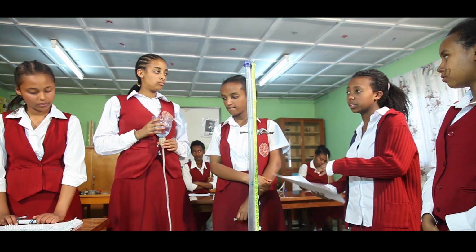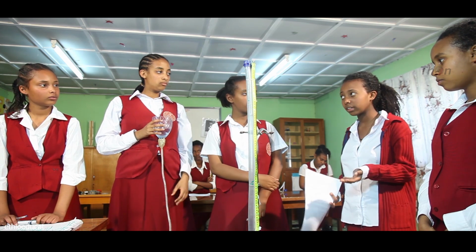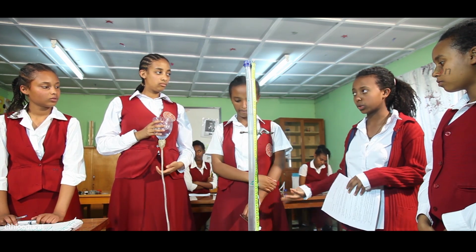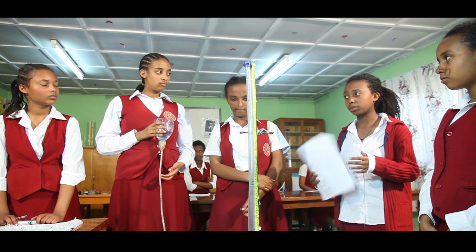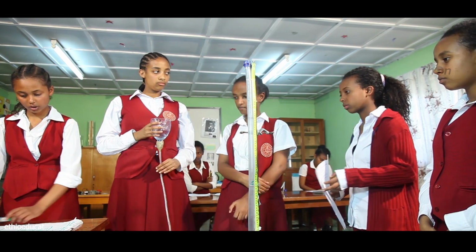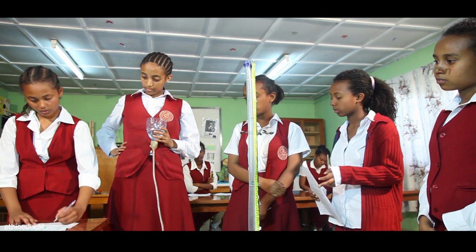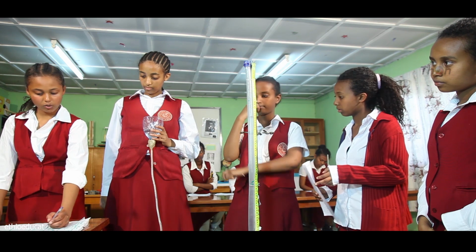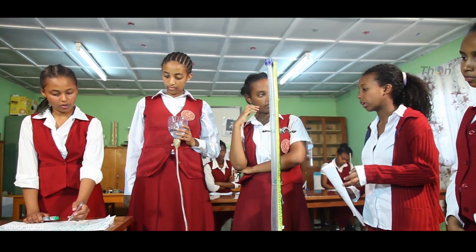Now we can measure the speed of sound. Since we know its wavelength and we already know the frequency of the tuning fork, all we have to do is multiply the both. First we have to find the average wavelength.